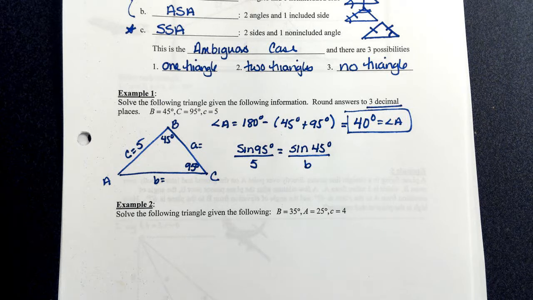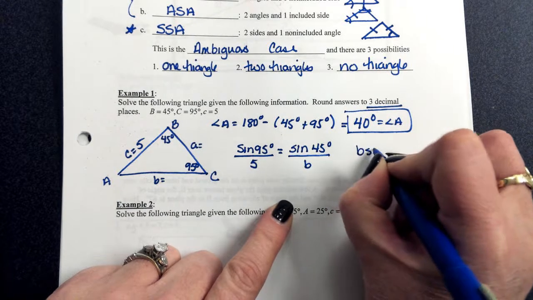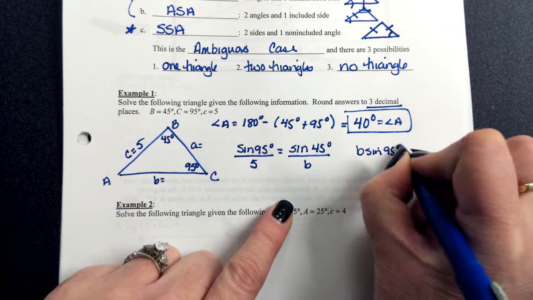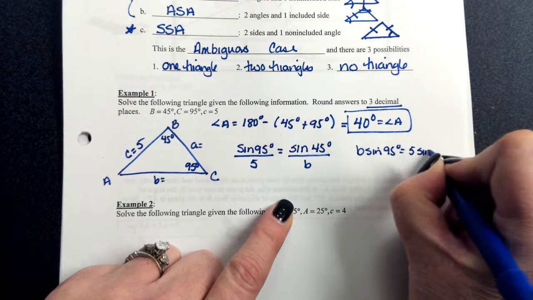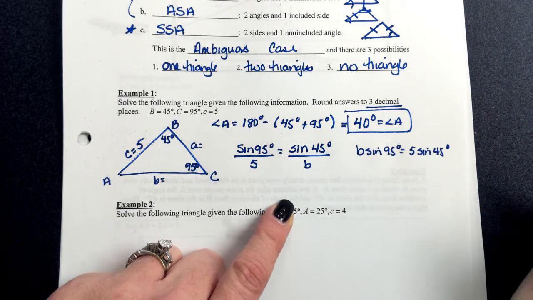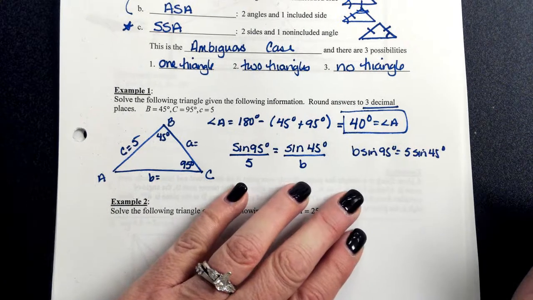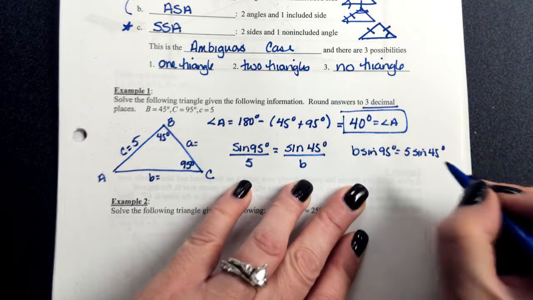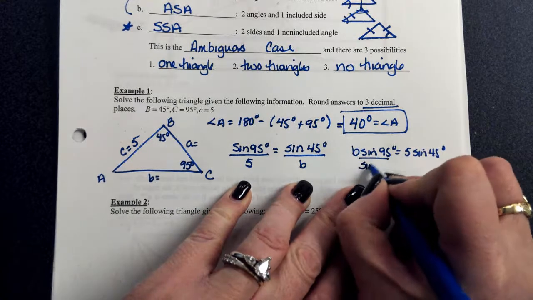Now, how do you solve for B? What do you think you're going to do to solve this? Cross multiply. So I have B times the sine of 95 degrees is equal to 5 times the sine of 45 degrees. Then, to get B by itself, what am I going to do to both sides? Divide by sine of 95.